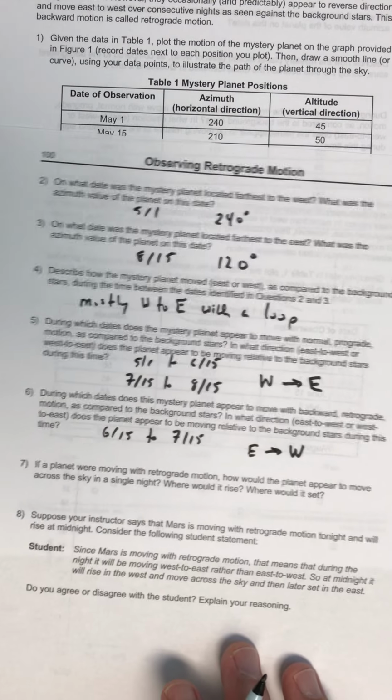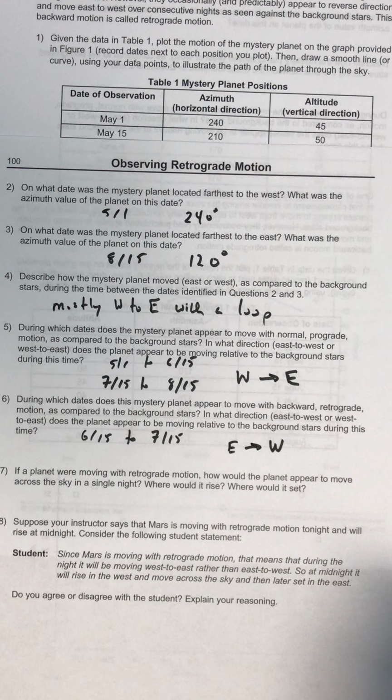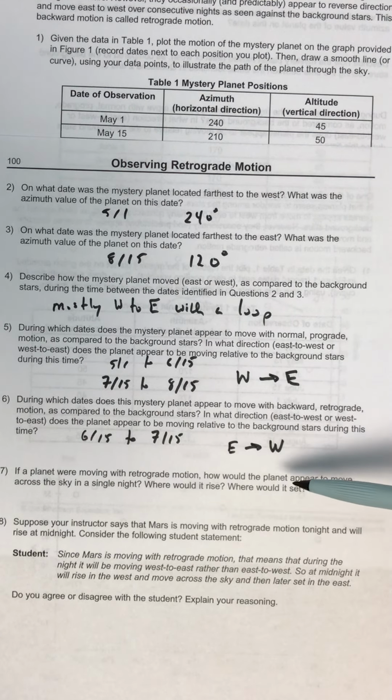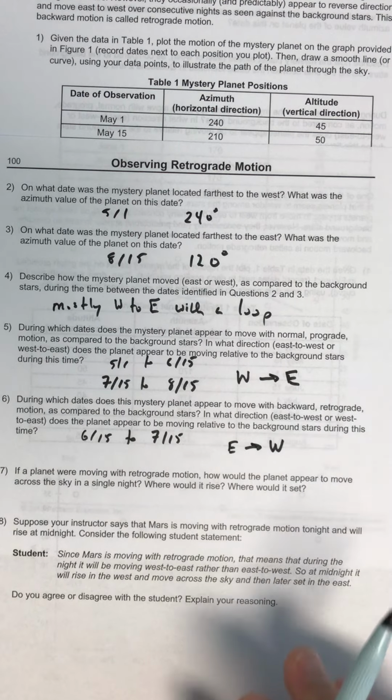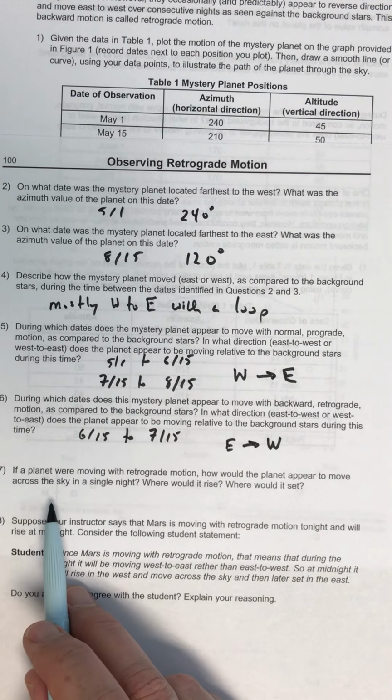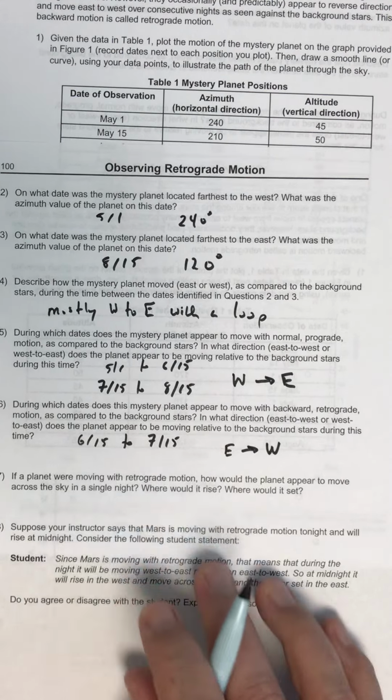All right, important question here. If a planet were moving with retrograde motion, how would the planet appear to move across the sky in a single night? Where would it rise? Where would it set? Okay, so how far would it move across the sky in a single night?